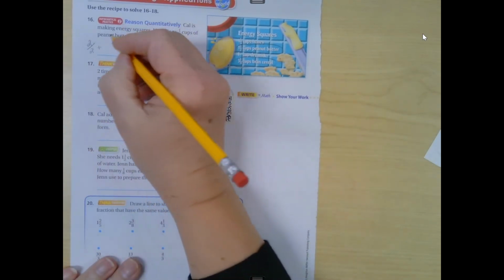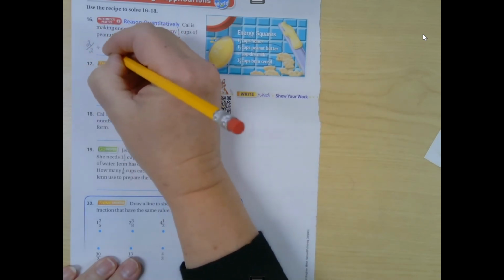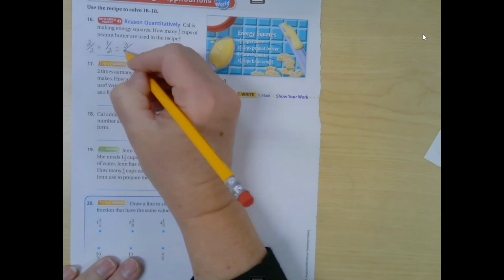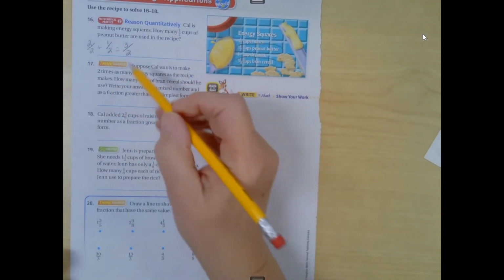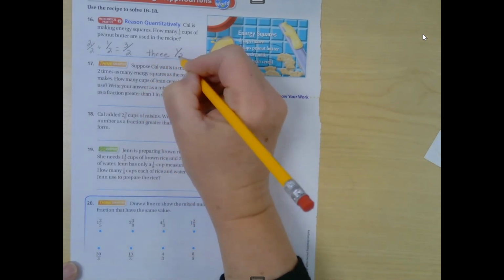And then I also have, it says 1½, so there's my 1 and there's my half, and that equals 3 halves. So how many 1/2 cups? We're going to need 3 1/2 cups right here.